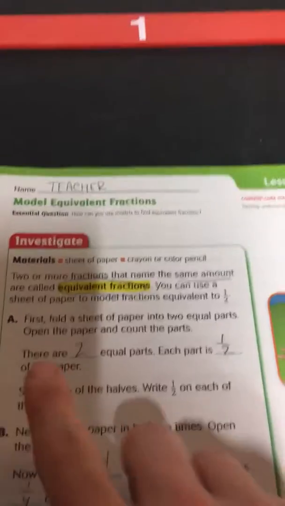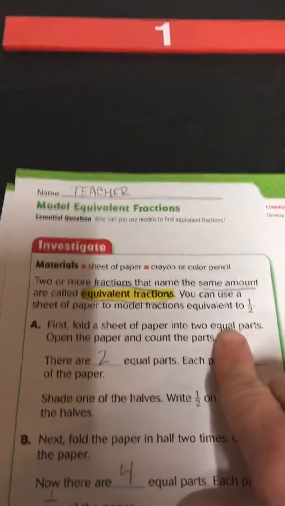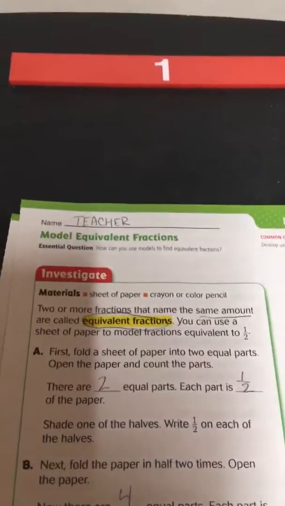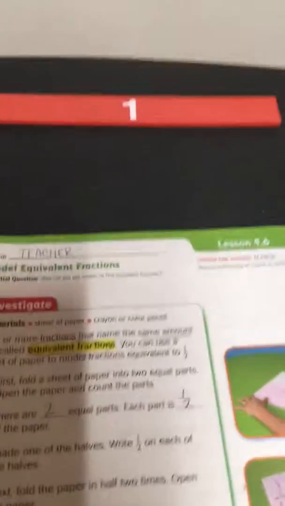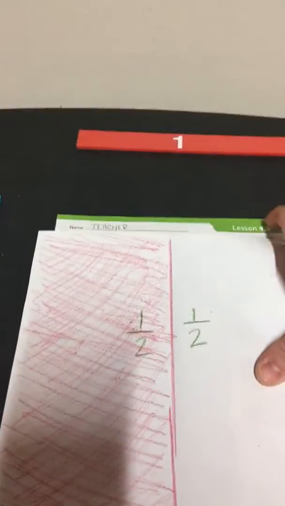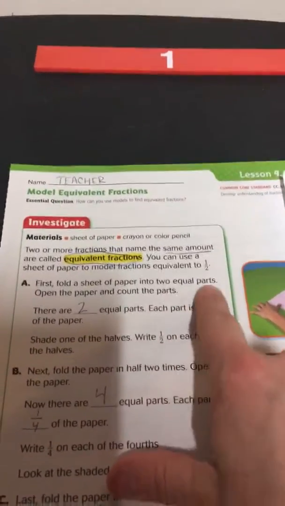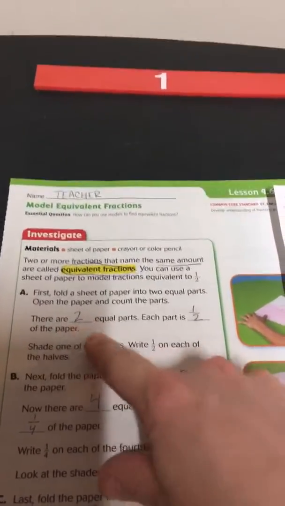First, we're going to fold a sheet of paper into two equal parts. So of course we just fold it in half. And then we're going to open the paper and count the parts. So here I have my folded in half piece of paper, and I'm going to open it up. This one already has some writing on it, but you can see there's 1/2 and 1/2. Together that makes a fold. So there are two equal parts. Each part is 1/2, or one of two, of the paper.